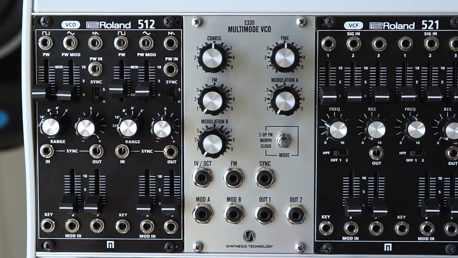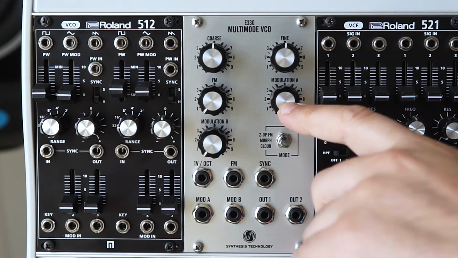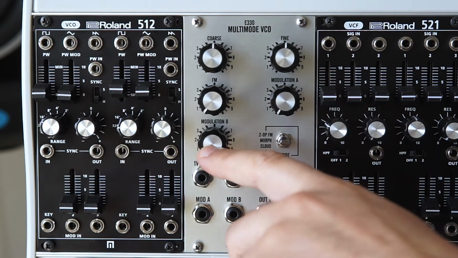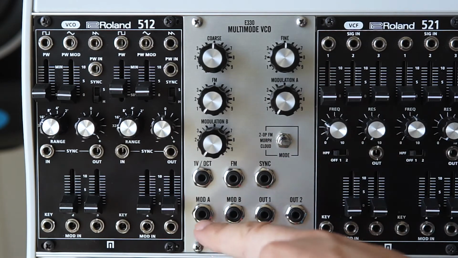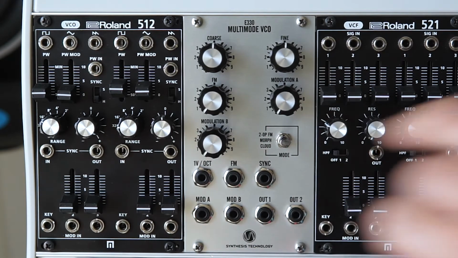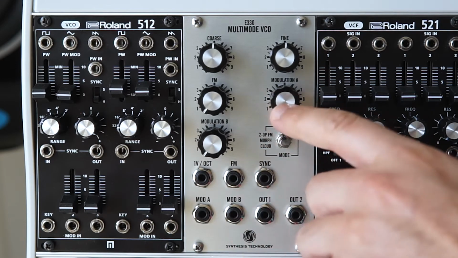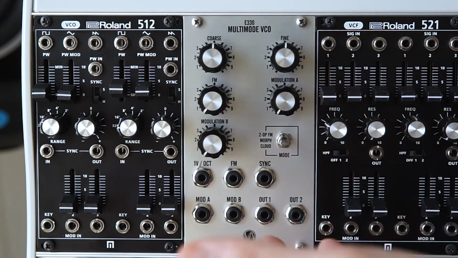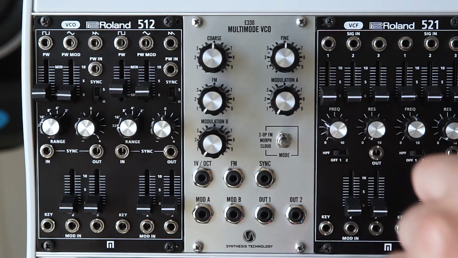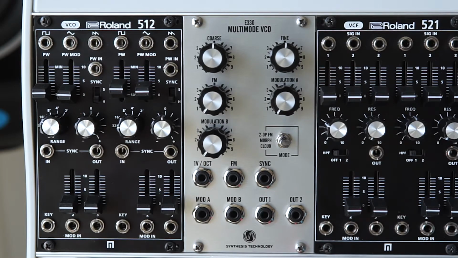Now each of these modes has 2 parameters unique to itself. Those are controlled with modulation A and B controls here. And these 2 also have their own CV inputs as well. Also, each mode gives us 2 different outputs. Now just a side note, when you do plug in CV to mod A or B, these don't become attenuators. What happens is the CV signal is just summed with the position of the knobs. So you do want some external attenuation to get the most out of this.